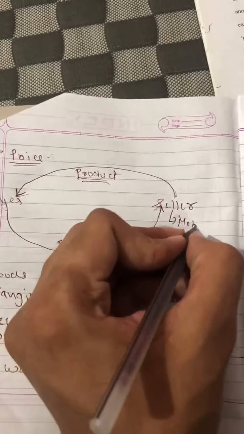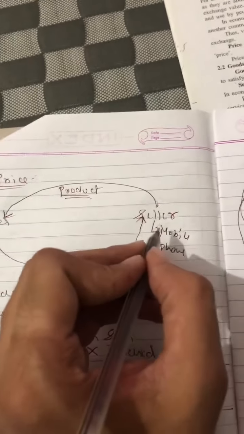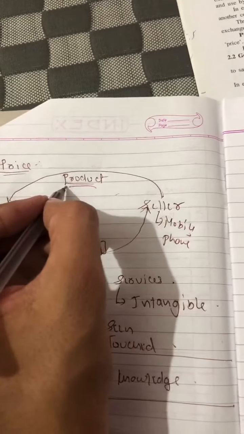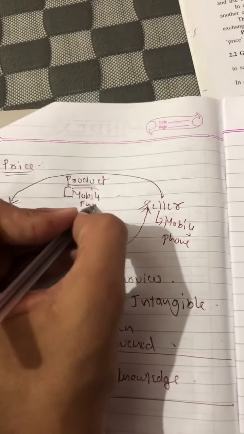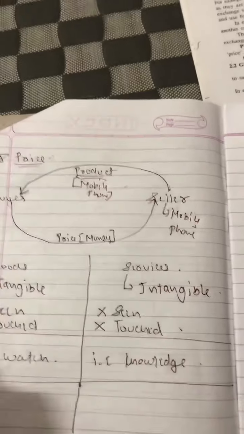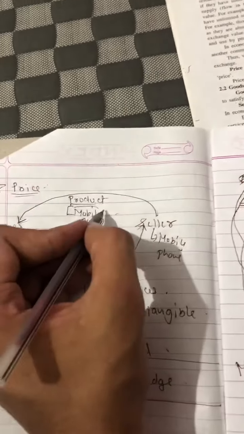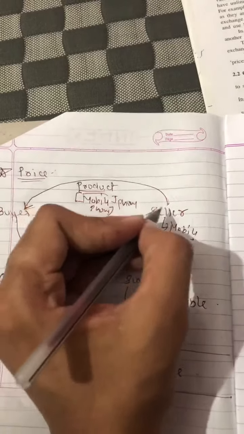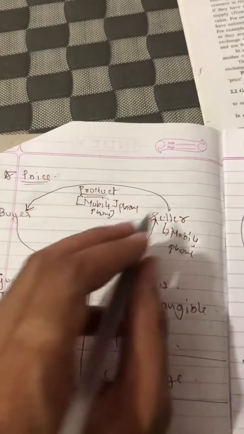For example, the seller is selling a mobile phone. Then the seller will give the mobile phone as a product to the buyer, right? Now for example, if the mobile phone is an iPhone, then the seller will give the iPhone to the buyer, and the buyer will give price or money to the seller.